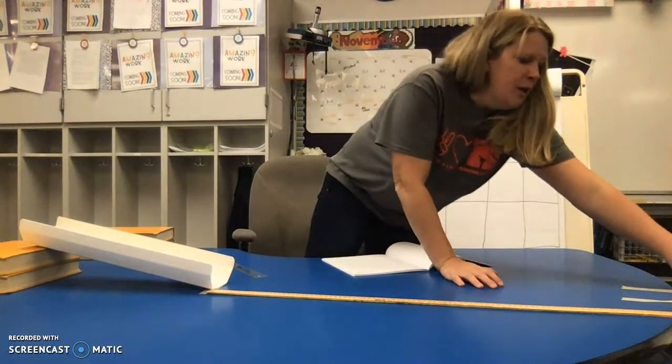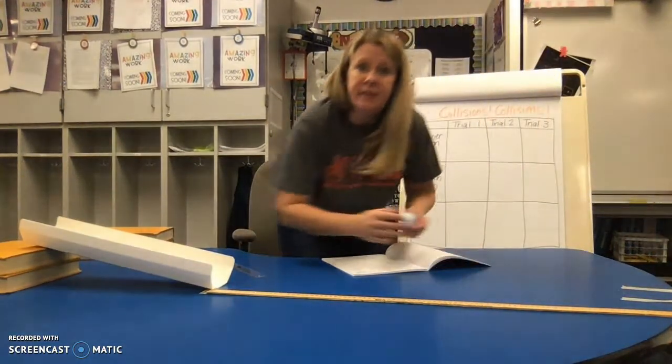Hi friends, today we're doing an activity called Collisions. In this activity, we're going to be exploring collisions, but this time, instead of using two balls that are exactly the same size and weight, we're going to be studying a different variable. We're going to be looking at a difference in weight.